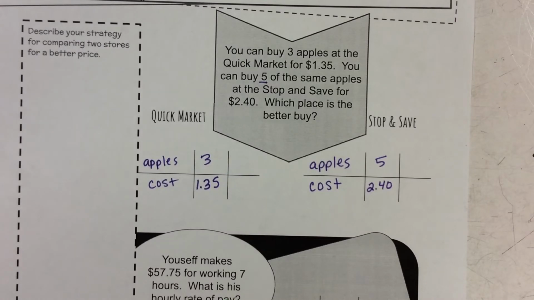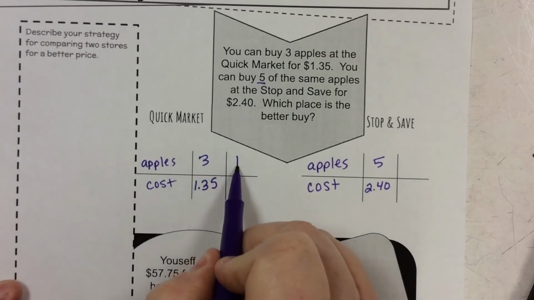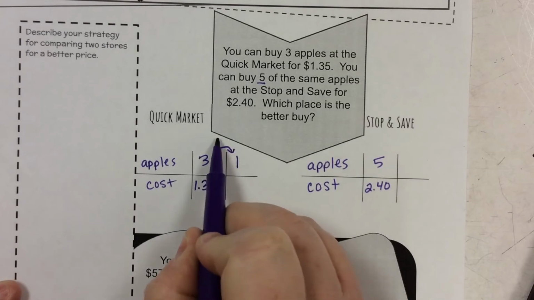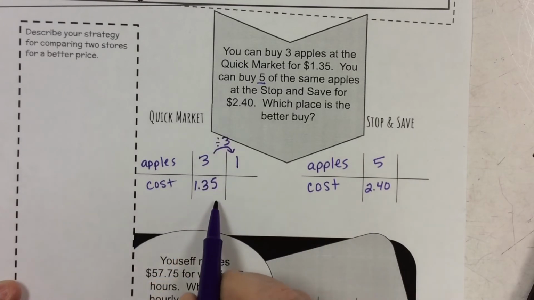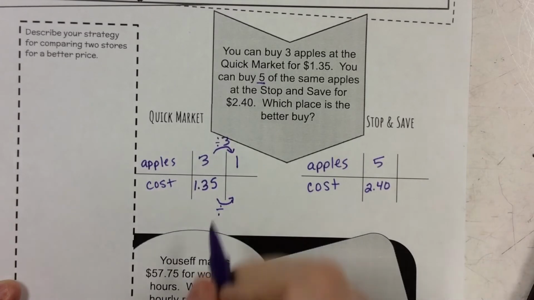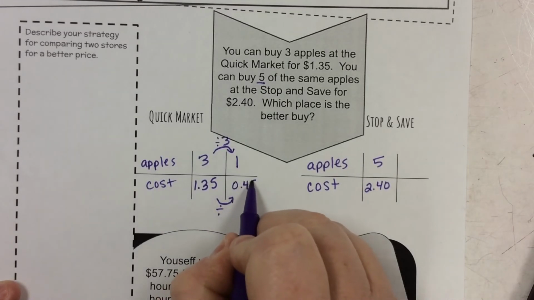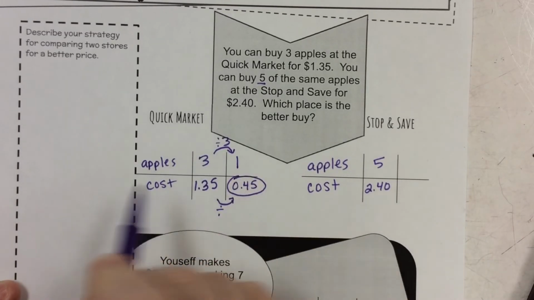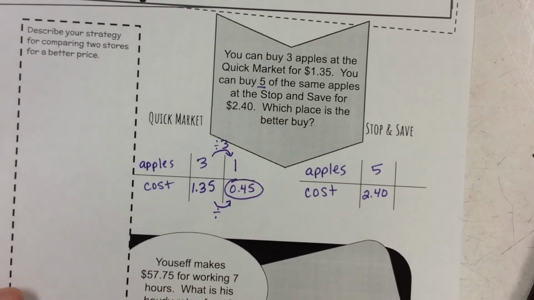So when we're looking at better buy or the cost, the unit rate here, we actually look at cost per apple. Cost per apple. So I want to get to 1 apple. Okay, so we would divide by 3. So whatever we do to the top, we do to the bottom. So $1.35 divided by 3 is 45 cents. It's 45 cents per apple at the Quick Market if you buy 3 of them.